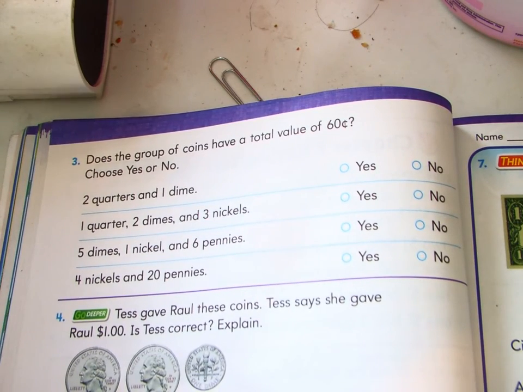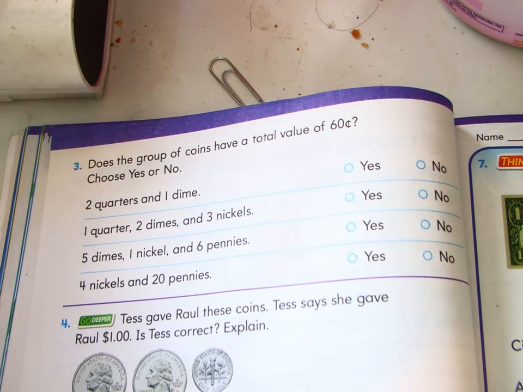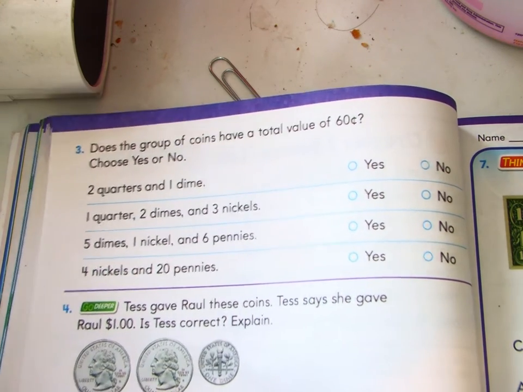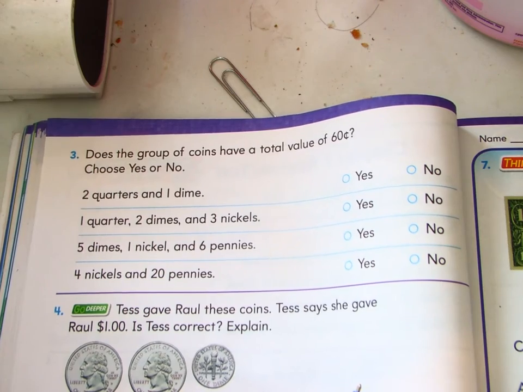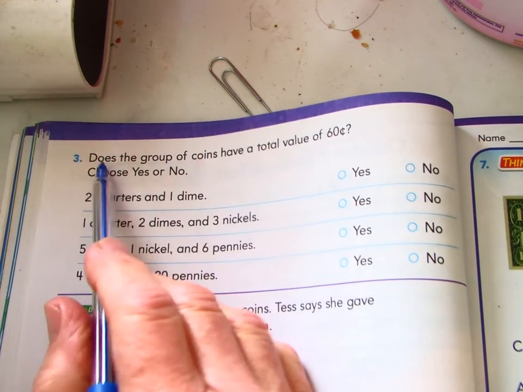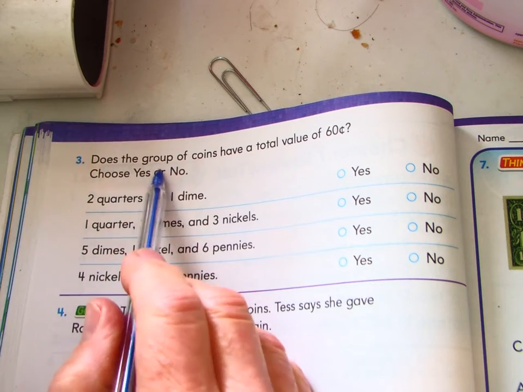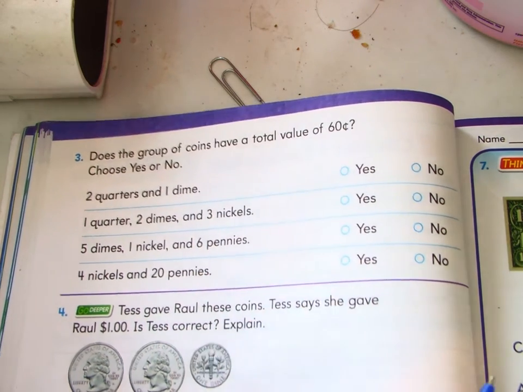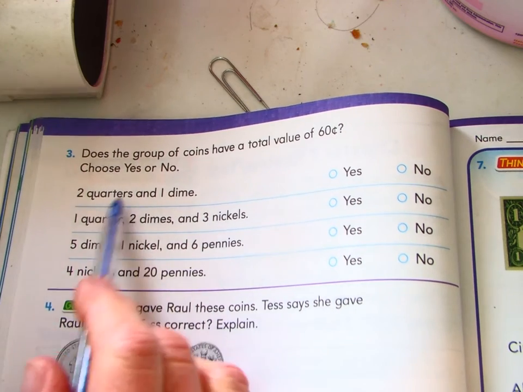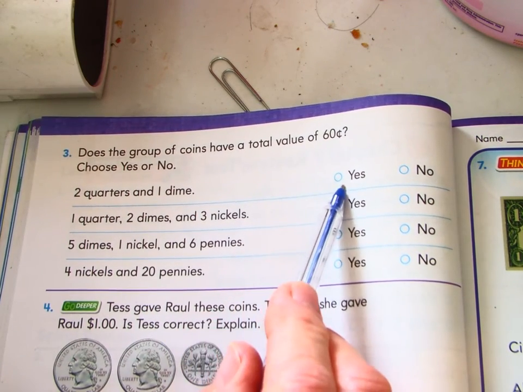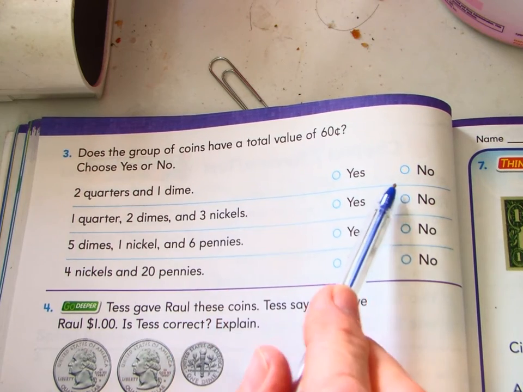Number 3. We started this review and test. Well, we're not taking a test because we're helping each other with the answers. We started this review in class today, so let's get on with it then. Number 3. Does the group of coins have a total value of 60 cents? Okay, so we're going to read this and see if it's 60 cents. If it is, we're going to put yes, and if it isn't, we're going to mark no.